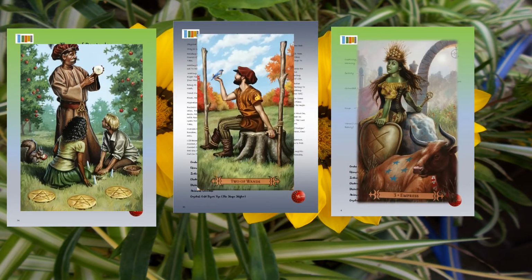So these are the energies that we are dealing with for this period. These are the three first cards of the Celtic spread, giving us what we are about, what our challenges are, and what our root issues are stemming from. So we have the Three of Pentacles, the Two of Wands, and the Empress.